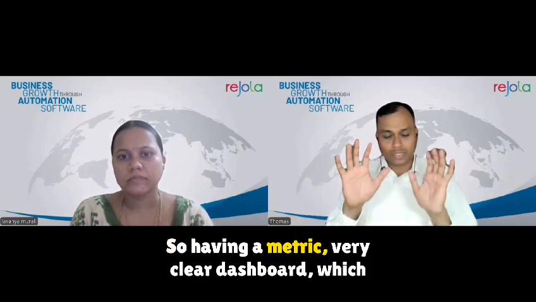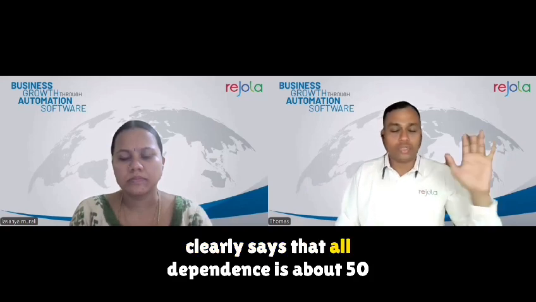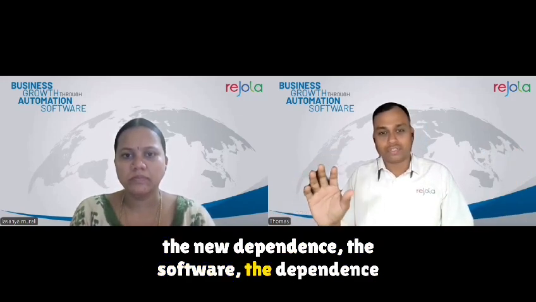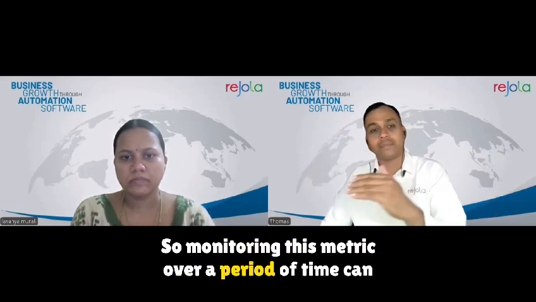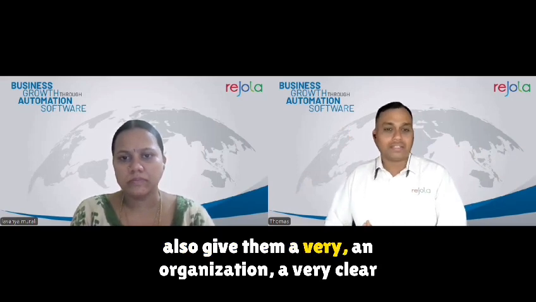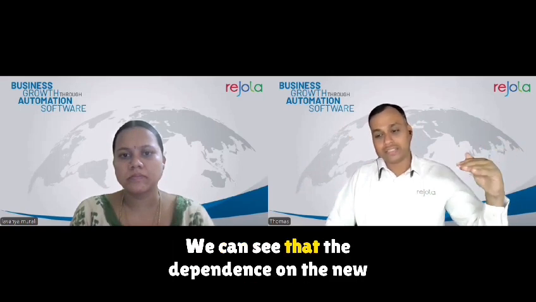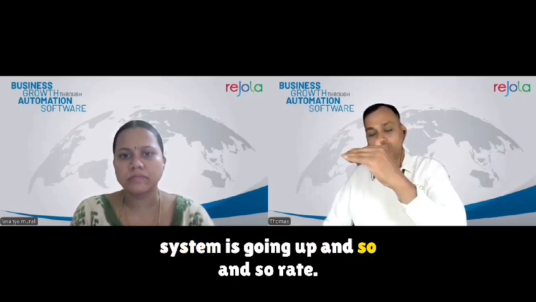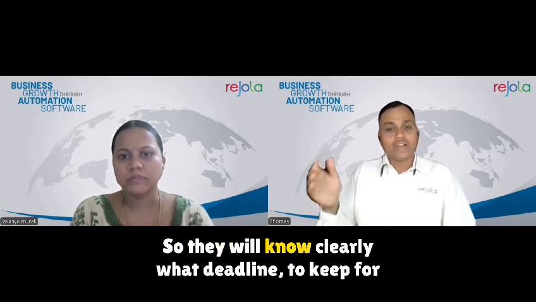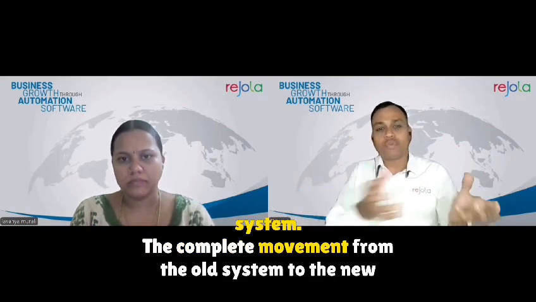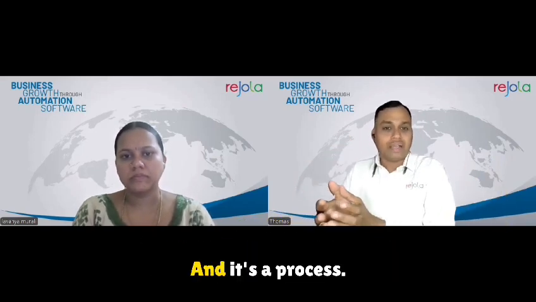So having a very clear dashboard which says that old dependence is about 50%, new dependence is 50%, and then the old dependence has come down to 20%, and the dependence on the new system is about 80%. Monitoring this metric over a period of time can give the organization a very clear understanding of the trend that is happening. We can see that the dependence on the new system is going up at such and such a rate. So they will know clearly what deadline to keep for a complete movement from the old system to the new system. And it's a process.